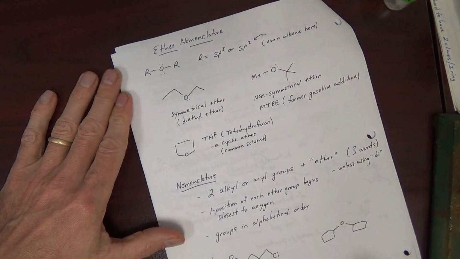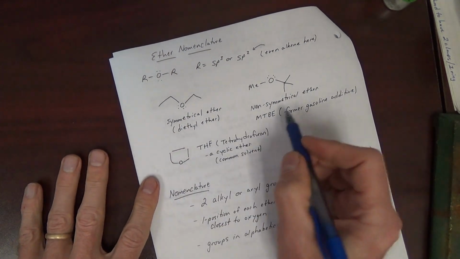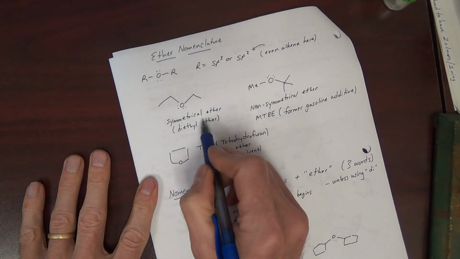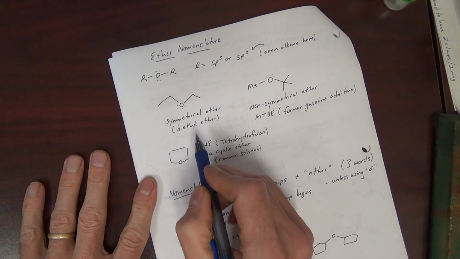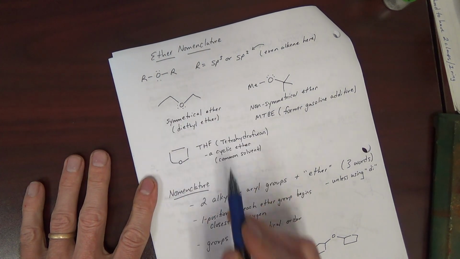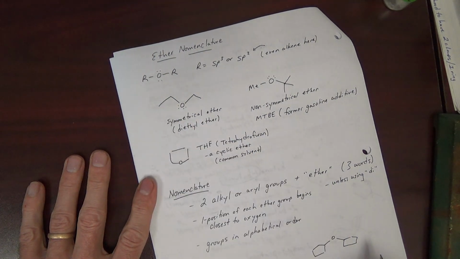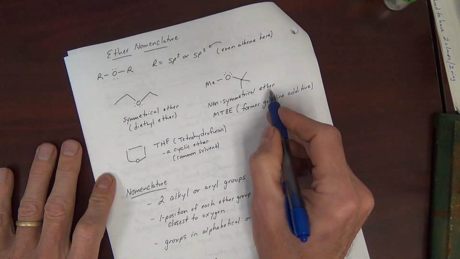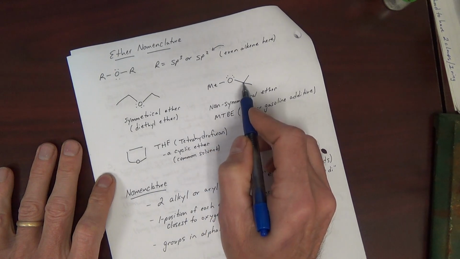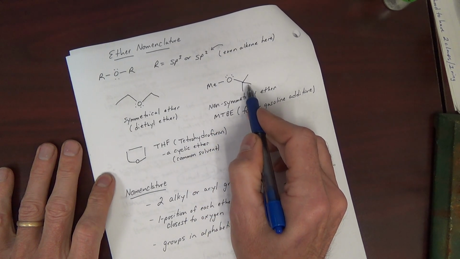Any of these would be an ether. Okay, some terminology here. We can have symmetrical ethers, such as diethyl ether. It's symmetrical because the R groups are the same, both being ethyls here. Or it could be non-symmetrical. In this case, the R groups are not the same. We have a methyl and we have a tert-butyl.